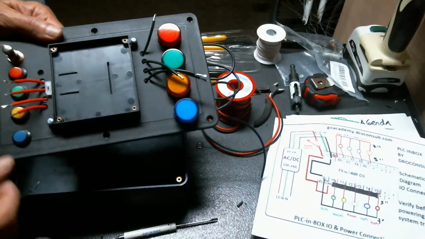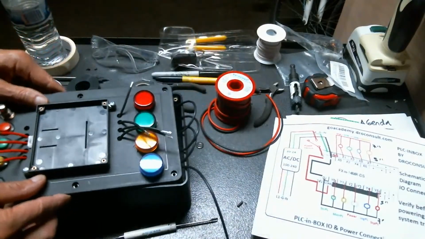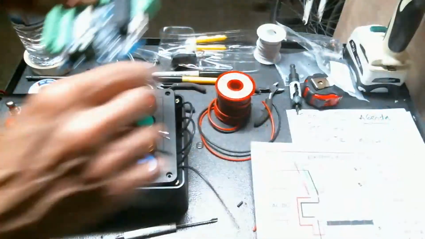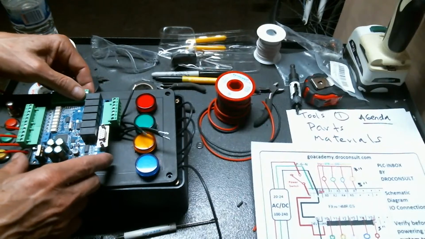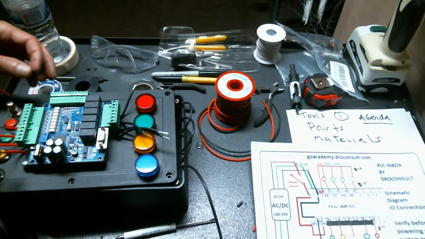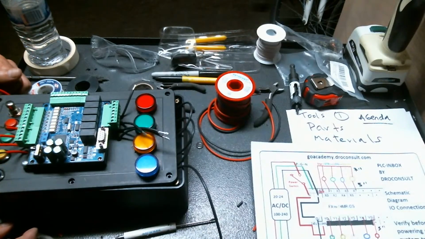So look, we're good. What we're gonna do here is the controller is gonna come on top, right? That's the controller.